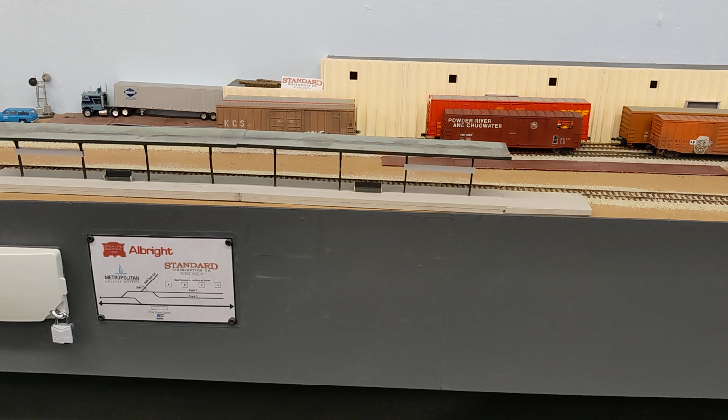I hope you enjoyed this video, giving you a little bit of background and some ideas of things to consider, and some resources. For example, if you're planning a switching layout or a model railroad layout that's going to have some industries, obviously usually have customers on a model railroad layout, that's a really good resource to look for.